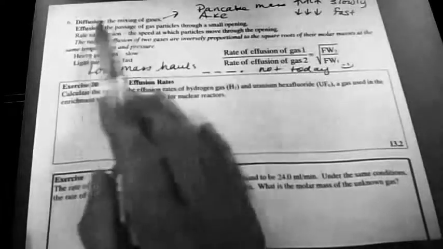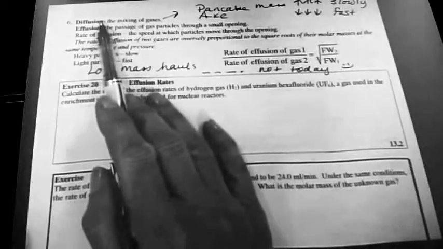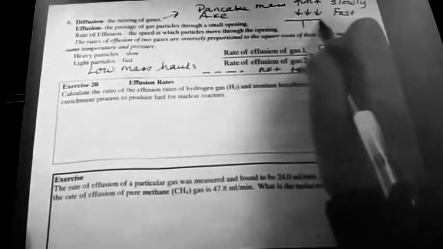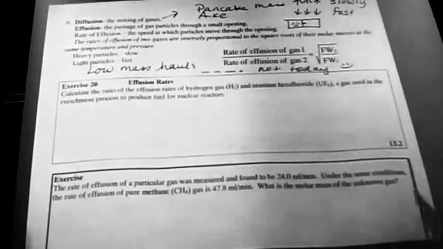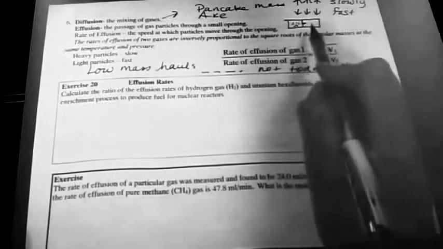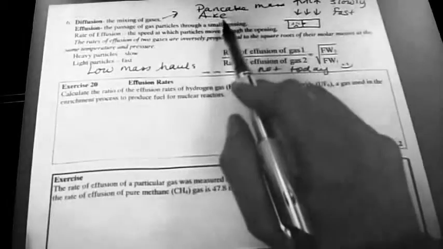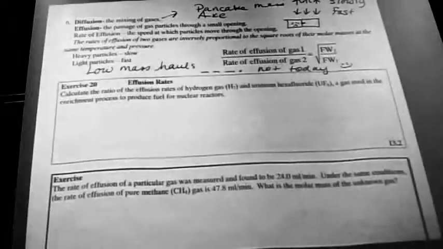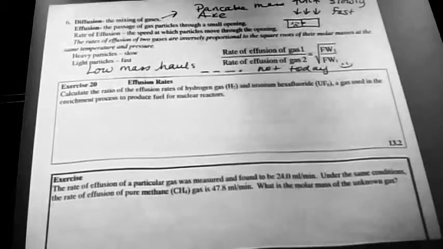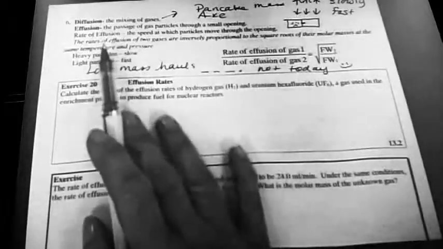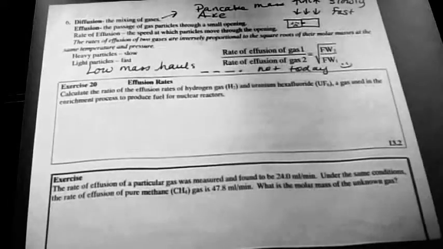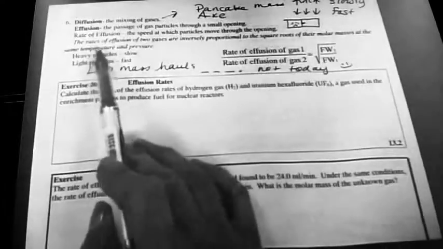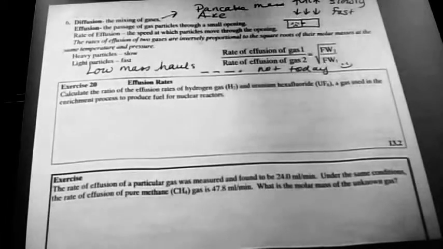Now, the rate of effusion is connected to the rate of diffusion in that the effusion is taking a chamber, putting some gas in one side of it, poking a hole in the chamber, and seeing how fast this gets to that. Not nearly as fun as pancake mass or Axe body spray, but it is a scientific way to figure out effusion. All right. Here is the science explanation. The rates of effusion of 2 gases are inversely proportional to the square roots of their molar masses at the same temperature and pressure.